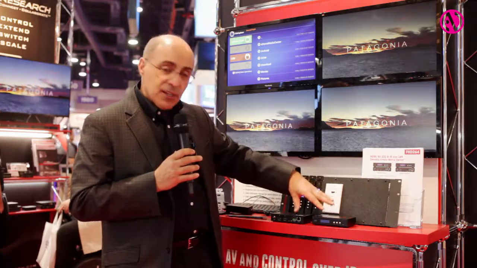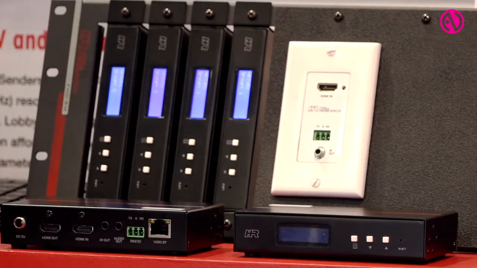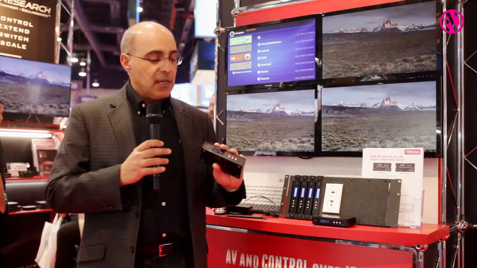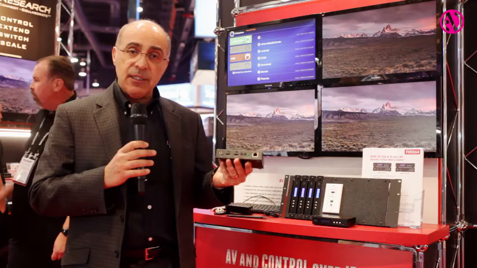Both senders and receivers are PoE powered, so if your network switch can provide PoE power, you don't need to hook up a power supply to these things. However, they all ship with a power supply, with a locking connector, in case your switch does not support that.